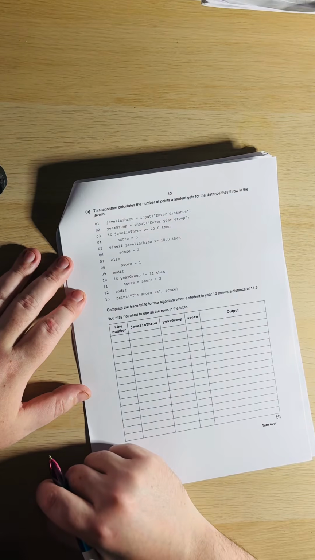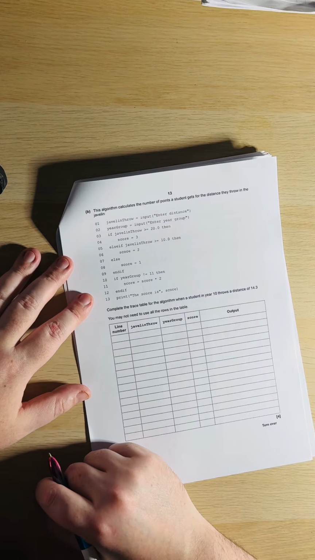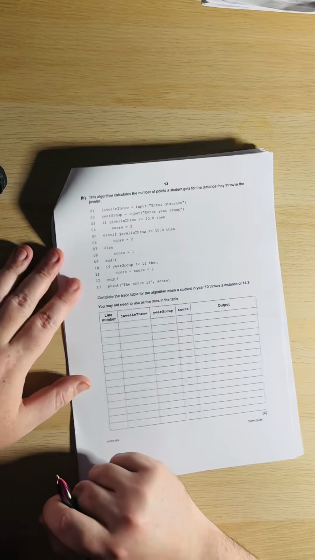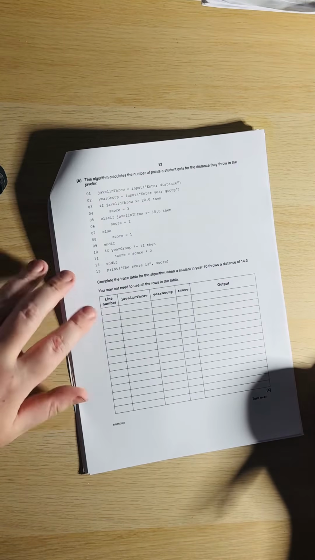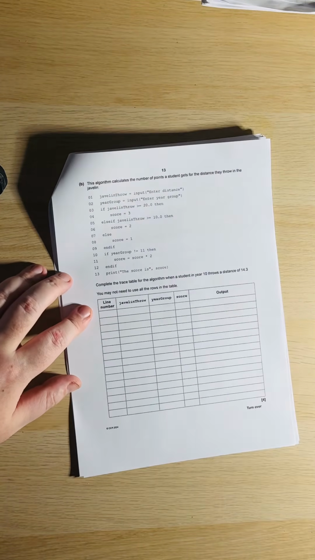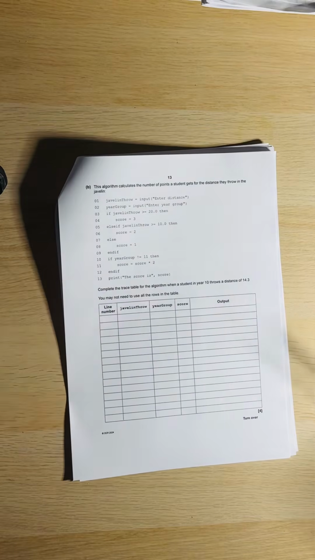The algorithm calculates the number of points that a student gets for the distance that they throw in the javelin. Complete the trace table, these are easy, for the algorithm when a student in year 10 throws a distance of 14.3. You may not need to use all of the rows in the table. Okay.